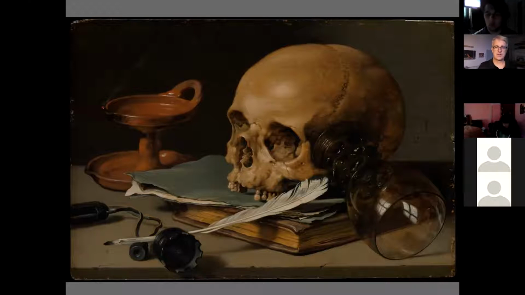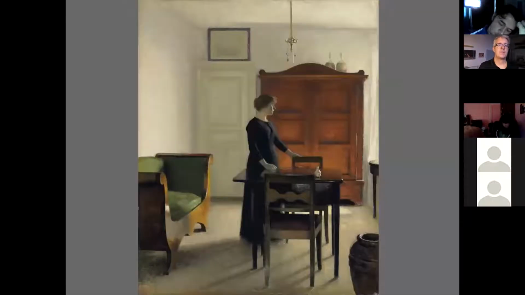So it could be a still life like this. It could be a kind of idiosyncratic or unusual still life point of view, something like this. Could be an interior. And yes, it could be a landscape as long as you're conscious of the challenges of painting landscapes.